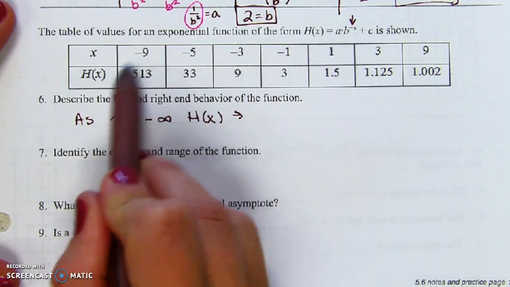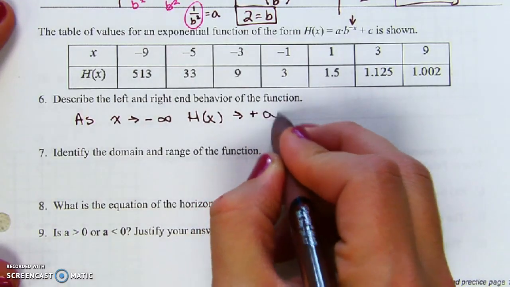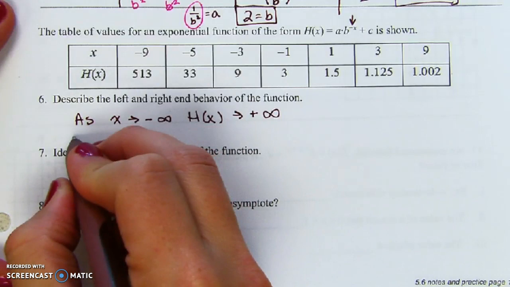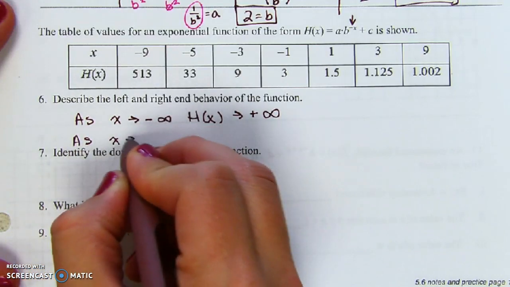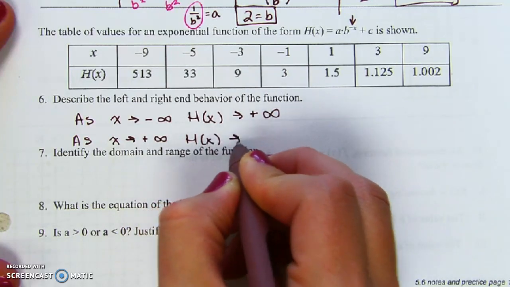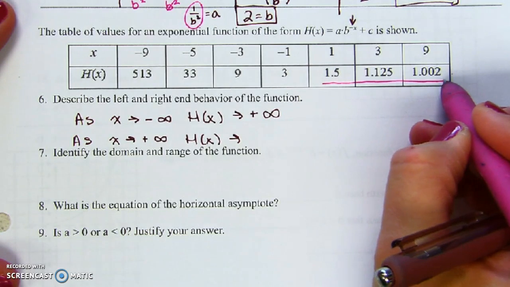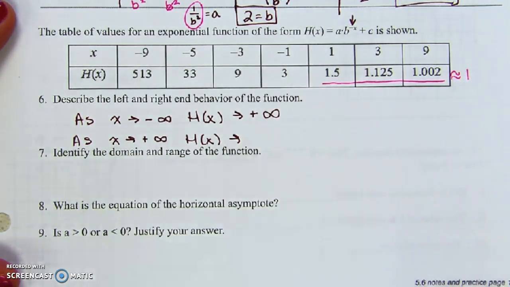So look on the left. Is that leveling off, or is it going to an infinity? That's going to go to an infinity. And as x goes to the right, h of x, is it leveling off or going to infinity? This looks like it's leveling off at really close to 1. So that's going to be our horizontal asymptote at 1.